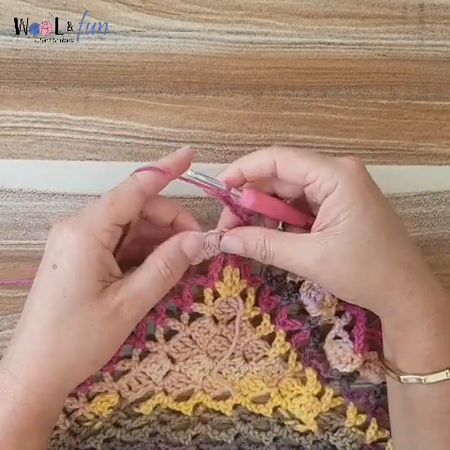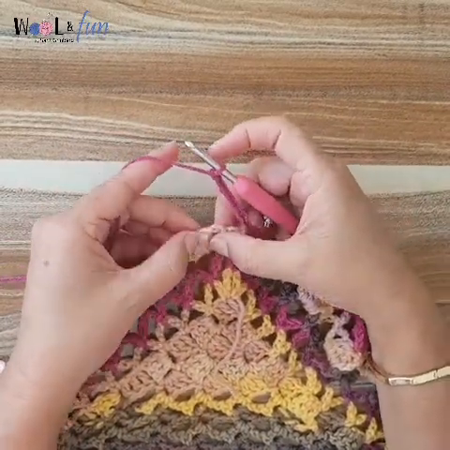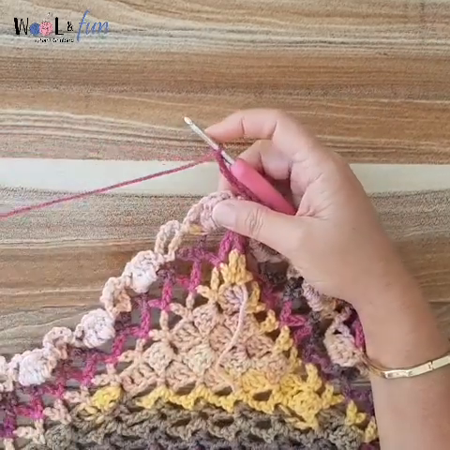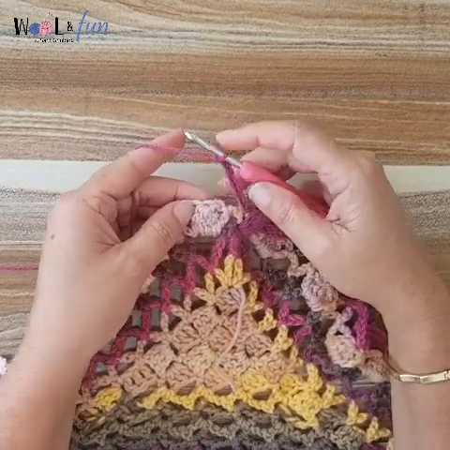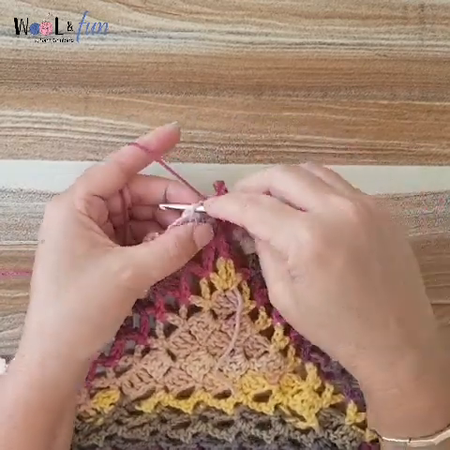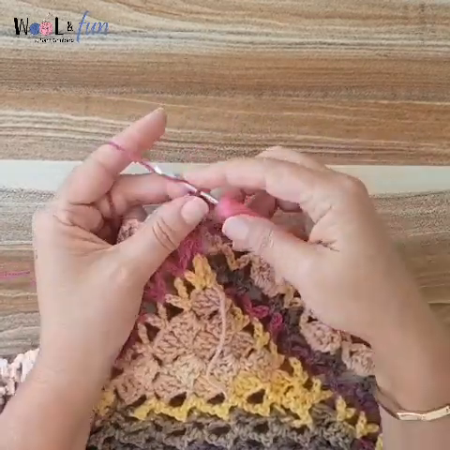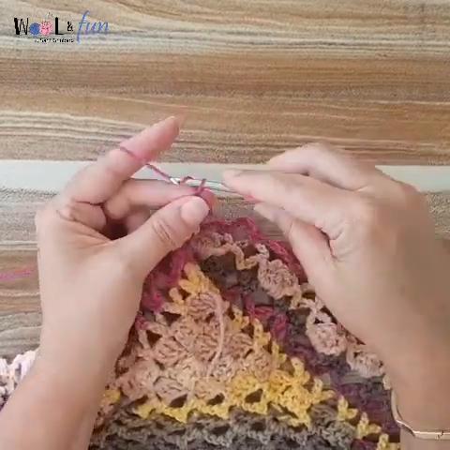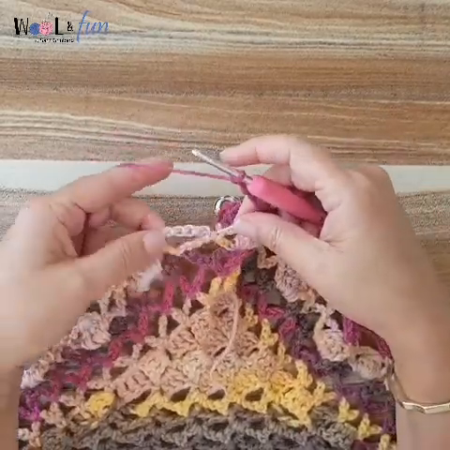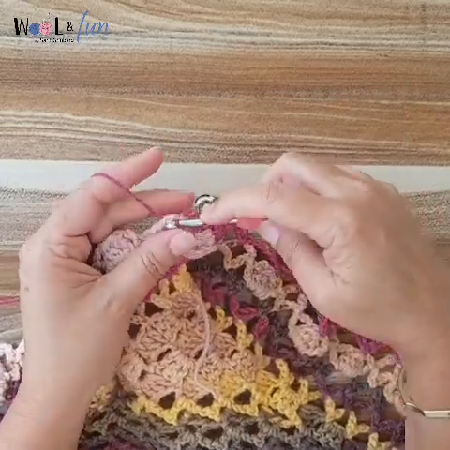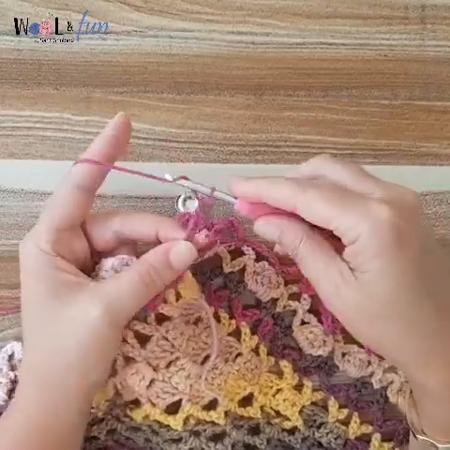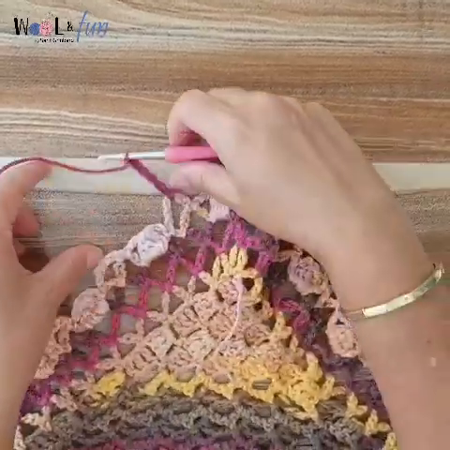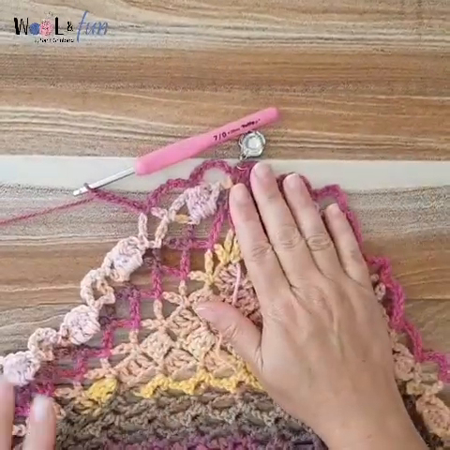And now repeat the chain square across, and in the last square work the basic square. So slip stitch into the head of the cluster and chain 6, and then slip stitch into the chain 6 space and chain 6. Okay, and now you can continue to the end of the row.